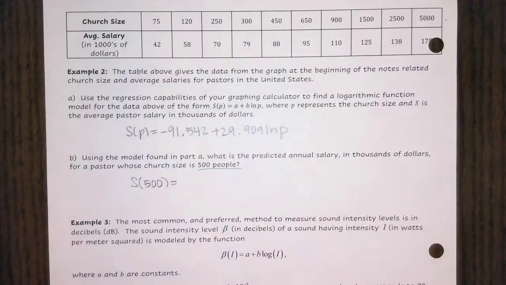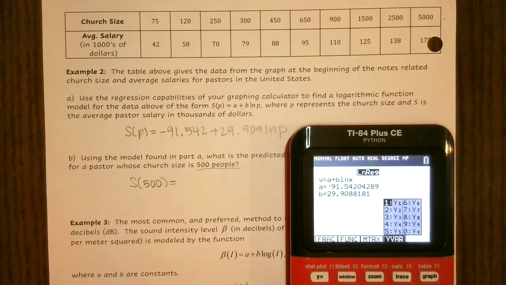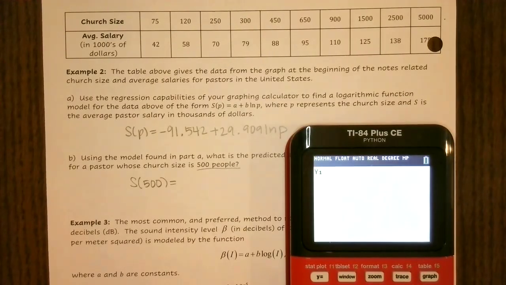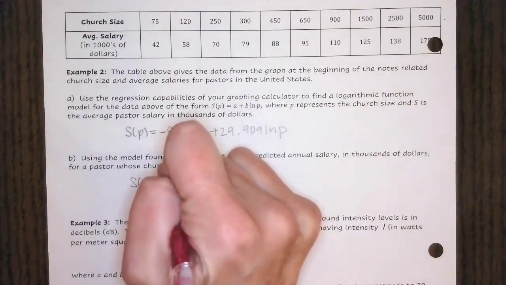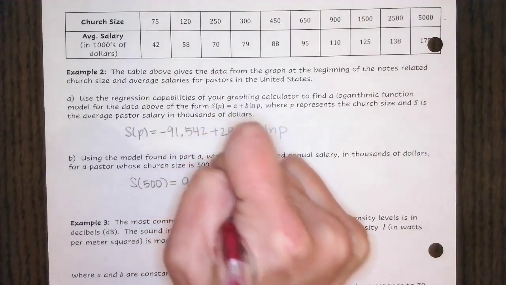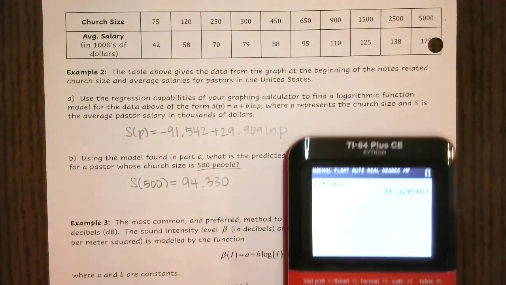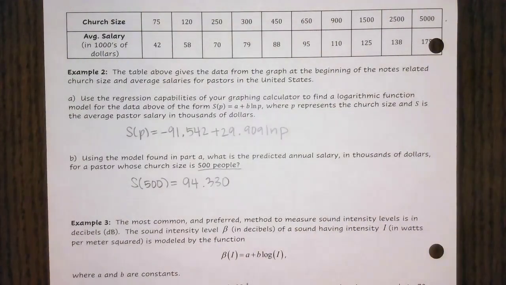And so if you remember, since we stored this into our calculator here, I could hit alpha trace Y1 because that's where my equation is. And then I can put the 500 and the calculator will do the hard work for me. The other option is to go ahead and plug it in right there and simplify it that way. So we get 94.330. I rounded to 3 decimals right there. 3 decimals is the least amount that you want to leave on a problem. So make sure that you're rounding or truncating to that point.